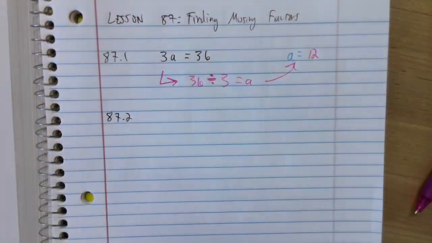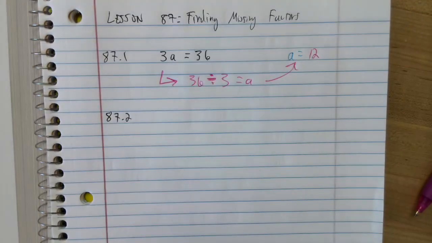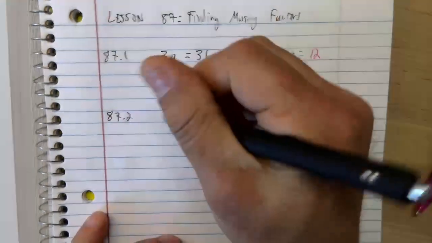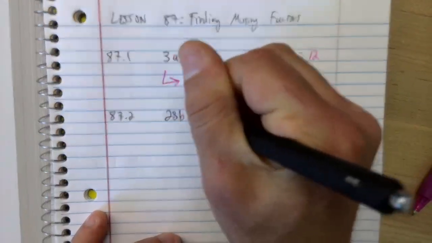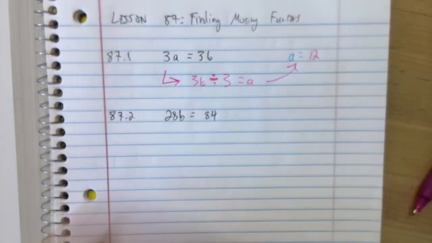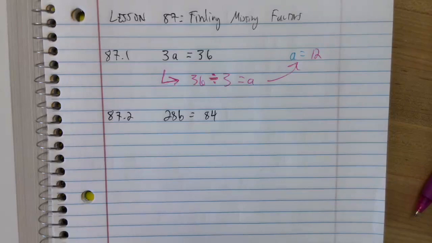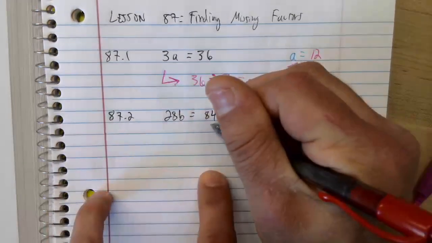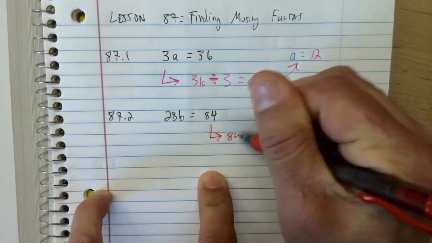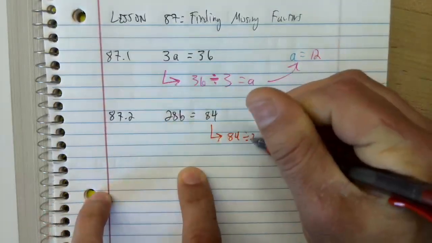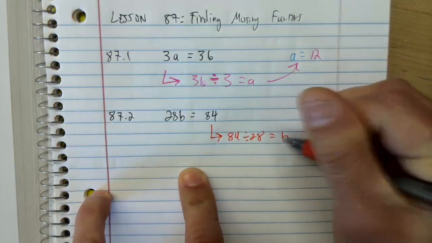But what if it's not on our times tables, like just from memory? What if it's something weird, like 28b equals 84? You still have to do the same thing. How would you do that, McKenna? 84 divided by 28. Good. So we'll take the product, which is 84, divide by the factor we know, and it will give us b.